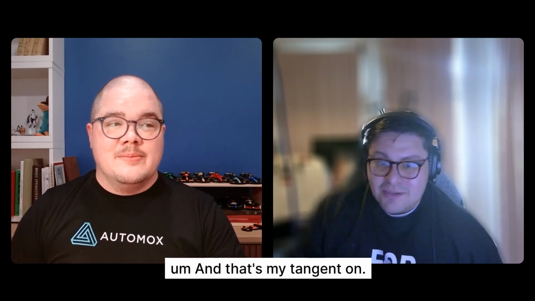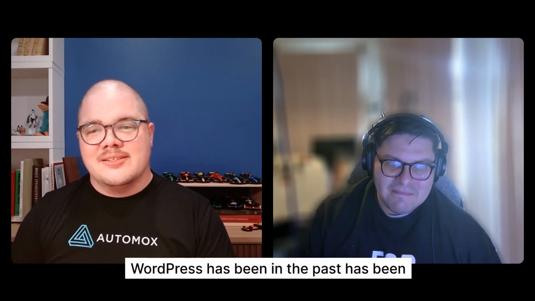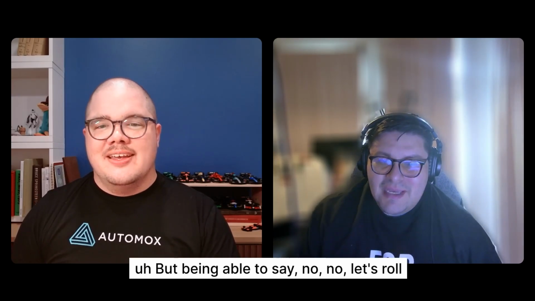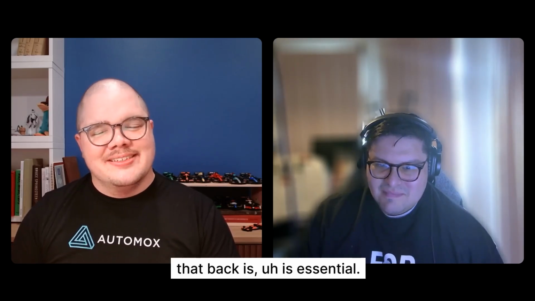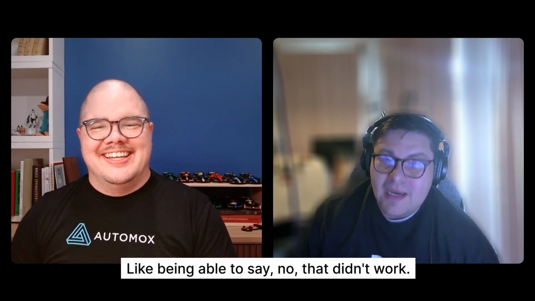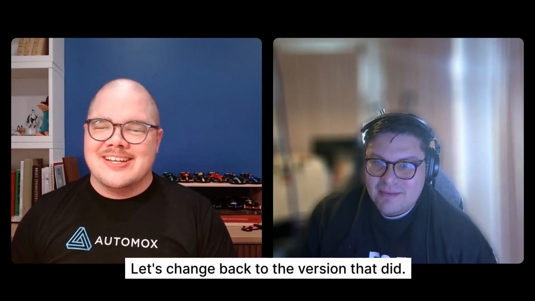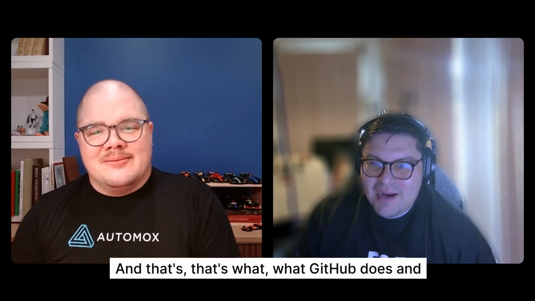And being able to tangent on to Git. I think anyone who's worked with WordPress has been burned in the past by a bad PHP upgrade. But being able to just say, no, let's roll that back is essential. Being able to say, oh, nope, that didn't work, let's roll it back, let's change back to the version that did. That's what GitHub does, and I think what Git does.